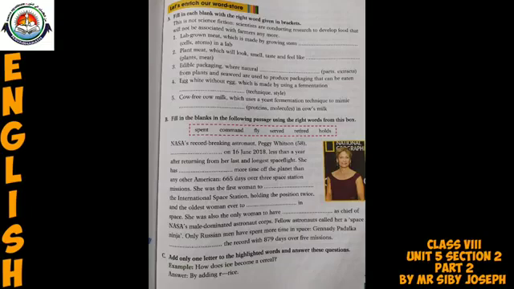And look at the next example. Plant meat which will look, smell, taste and feel like, which would be the most suitable one? Yeah, meat. Plant meat which will look, smell, taste and feel like meat. It almost looks like meat, it almost smells like meat, it almost tastes like meat, and feels like meat also. Okay, so meat would be the suitable word there.